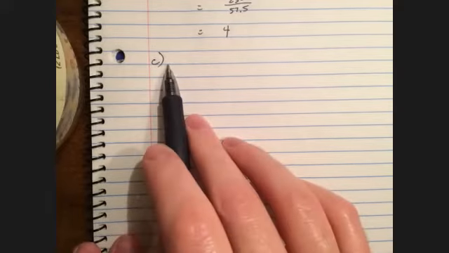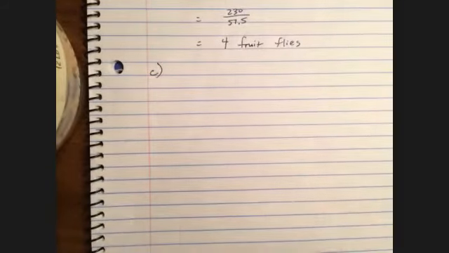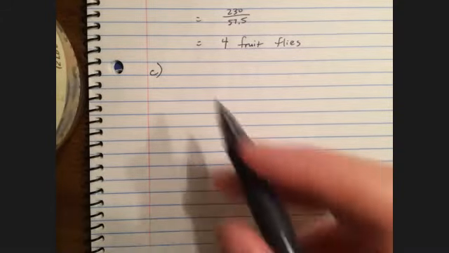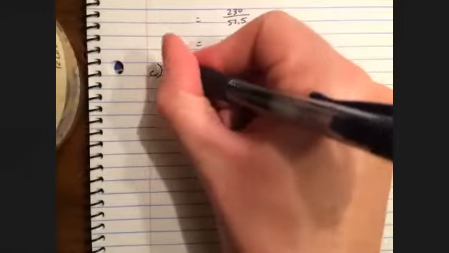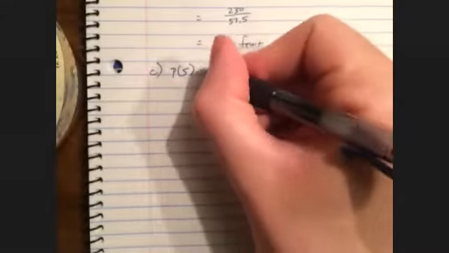All right, part C is what's the population after 5 days? So we're looking for the population of our fruit flies. Earlier, remember we talked about our initial population, P of 0, which is 4 fruit flies. So we know after 0 days it's 4. What is it after 5?